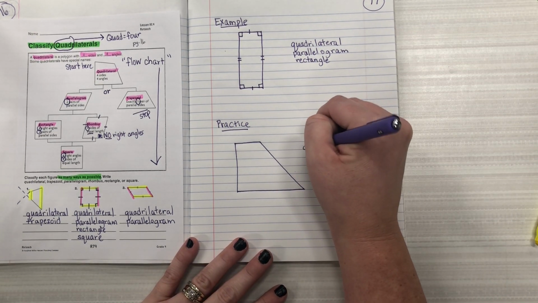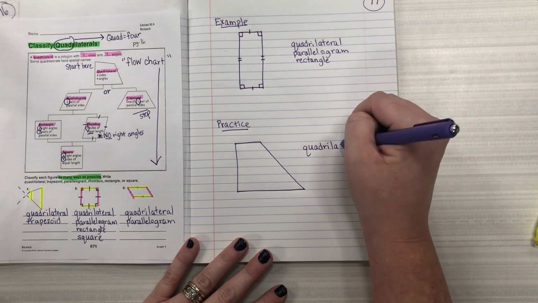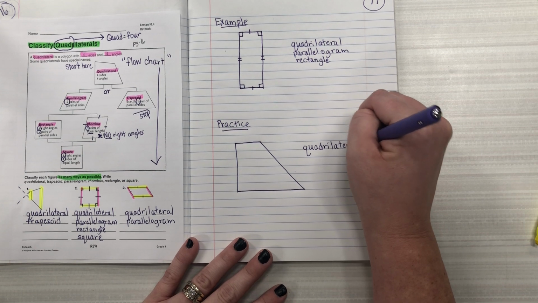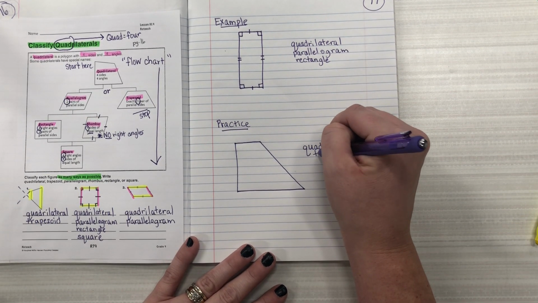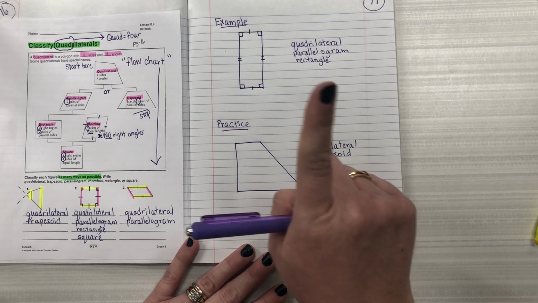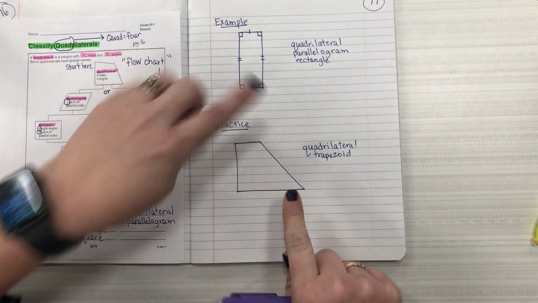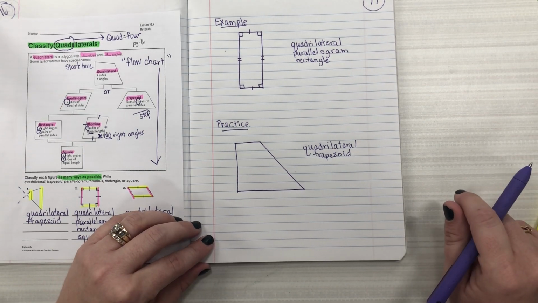This particular one, we would start by saying this is a quadrilateral because it's a 4-sided shape. The second name would be a trapezoid. When we look at a trapezoid only has exactly 1 pair of parallel sides, and that would be the top and the bottom. The sides would eventually cross paths and intersect.